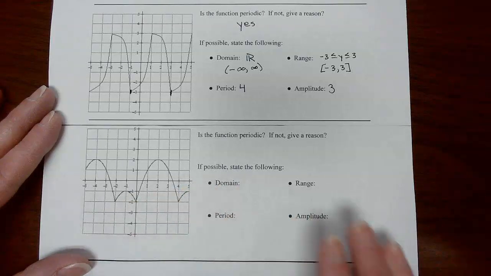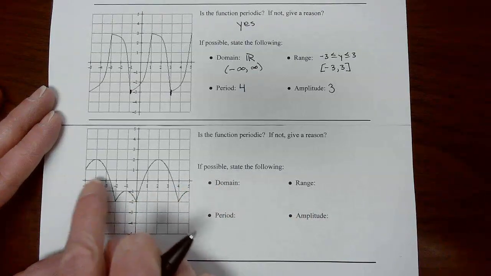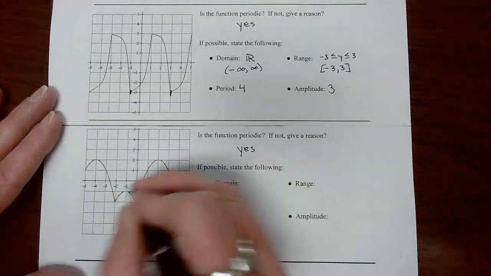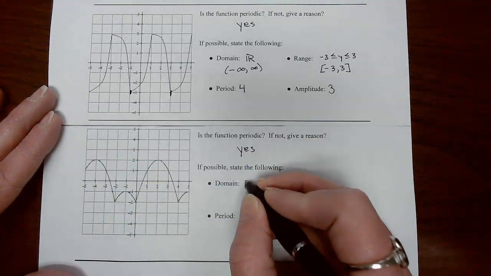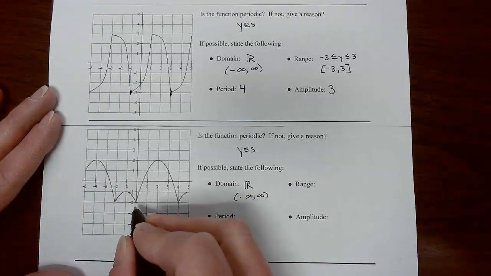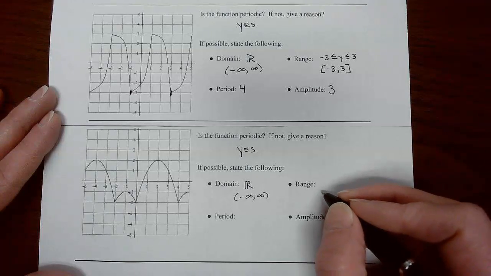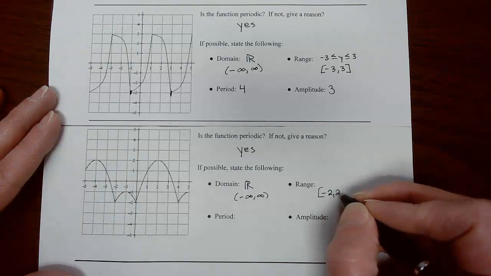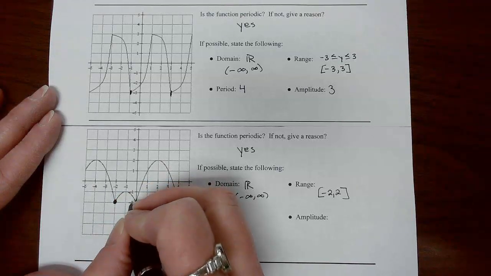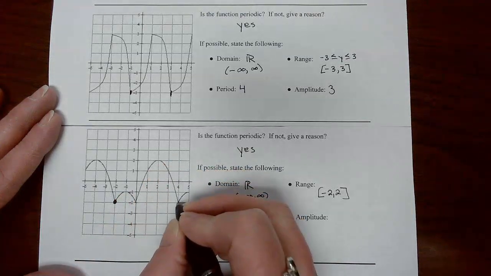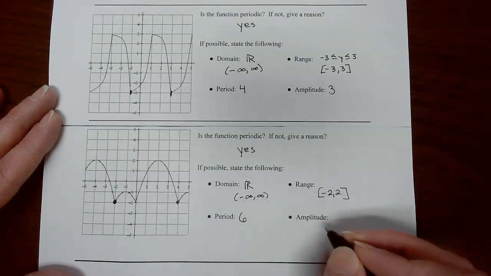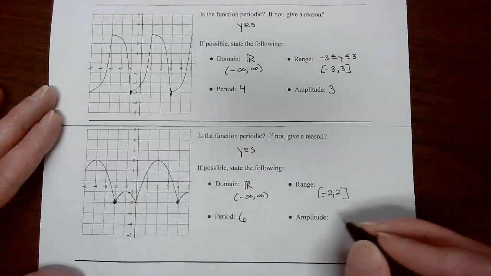Now we're not seeing the whole thing, but does this look like it might be repeating itself? Yes. Since I don't see everything, I'm going to assume this is all real numbers. And the range is going from -2 to 2. The period starts here, goes there, then back up, and then back here. So that would be 6. The amplitude would be 2.